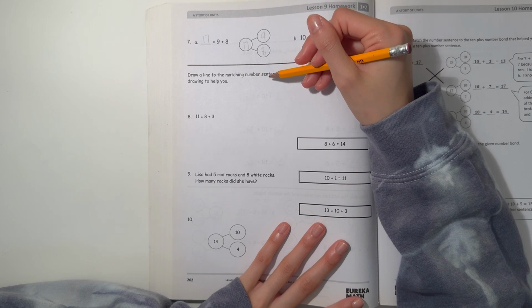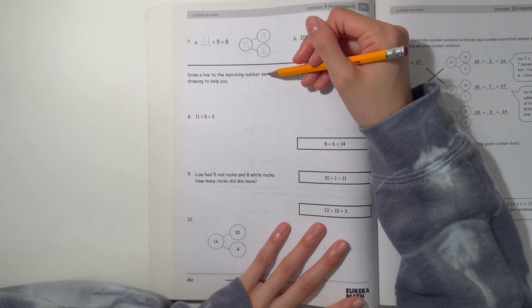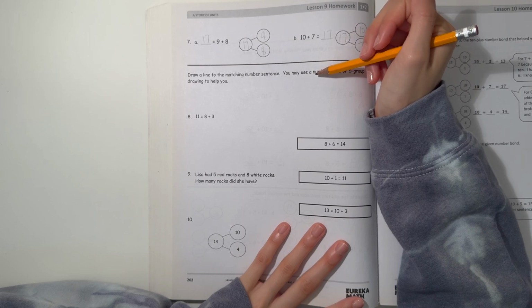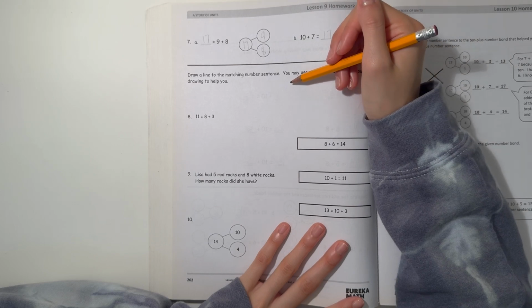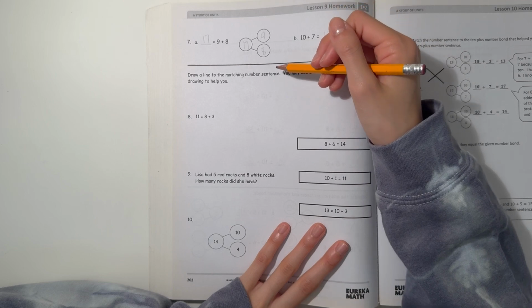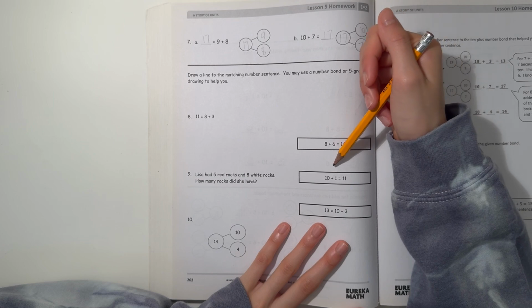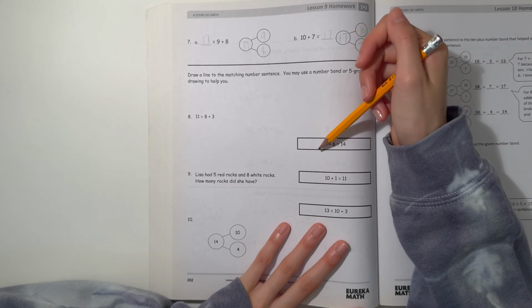Now this part says draw a line to the matching number sentence. You may use a number bond or a 5-group drawing to help you. So here we are looking at these problems and we're matching them with the number sentences in these blocks.